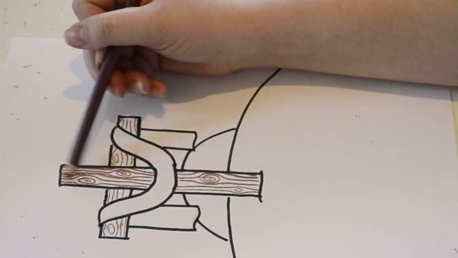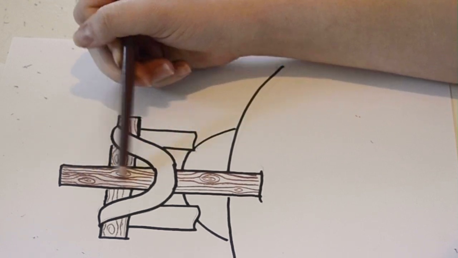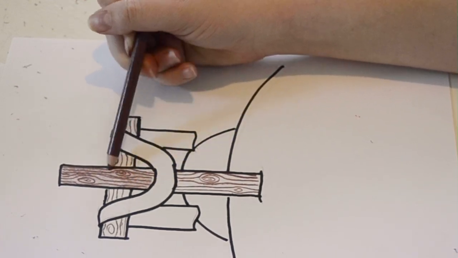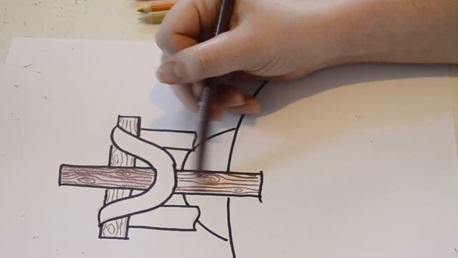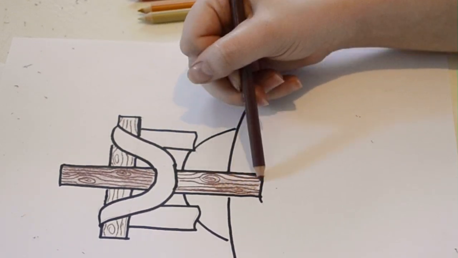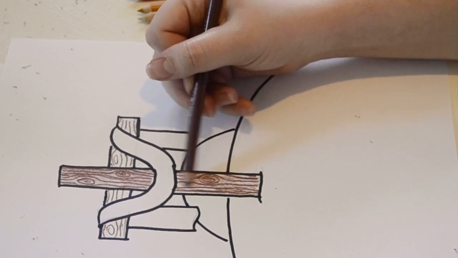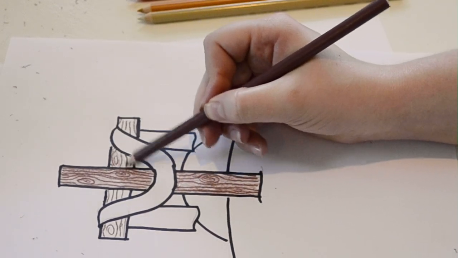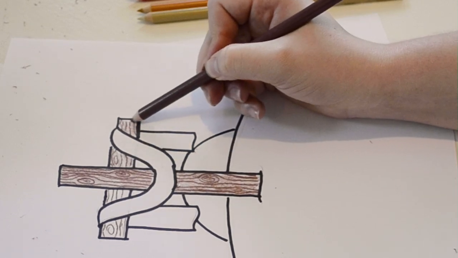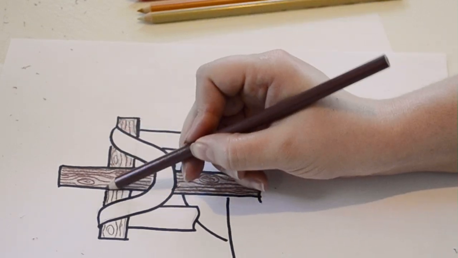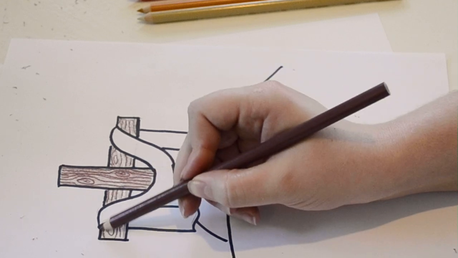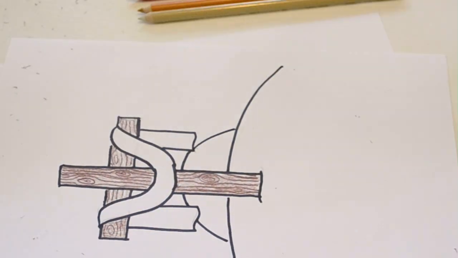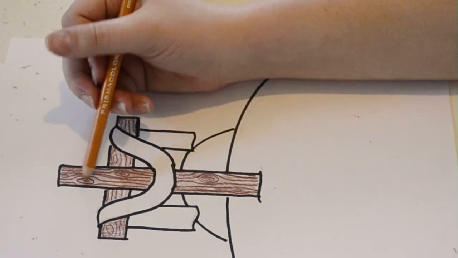Let's see, if I color lightly with my brown over that, it's starting to look really nice. If you have other browns, you can mix them a little bit to give a little bit more depth and dimension. So I have my dark brown colored lightly over all of the knots in my wood. Just do a little bit of this guy.